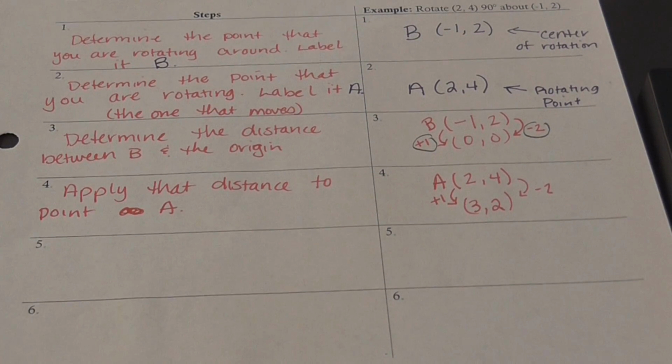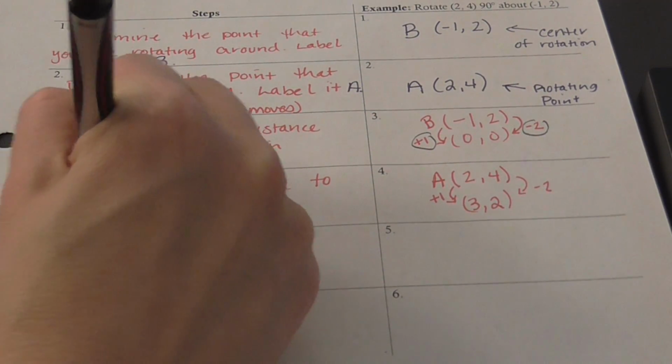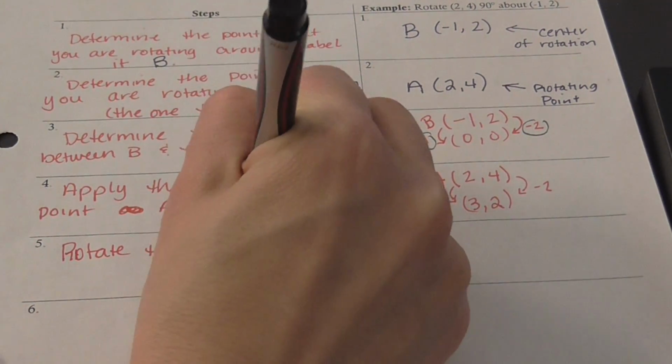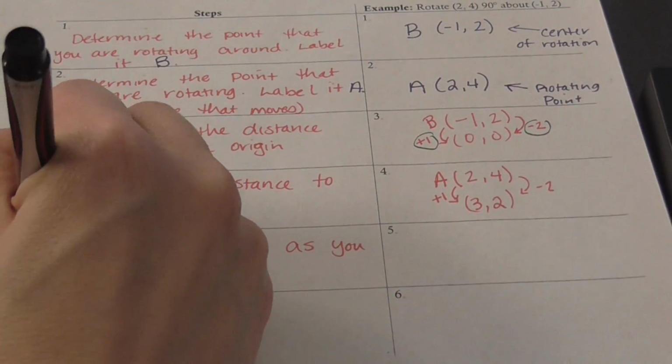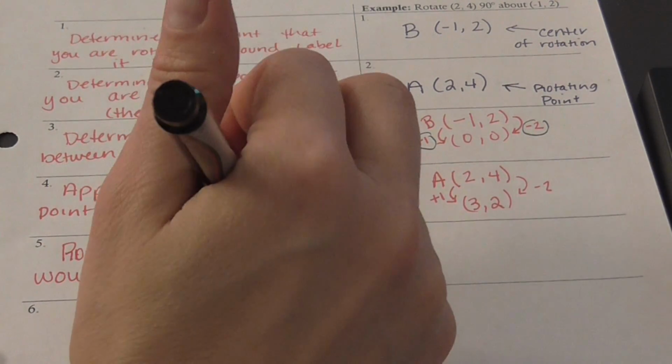After that, we're going to rotate our point like normal, just like you would around the origin.